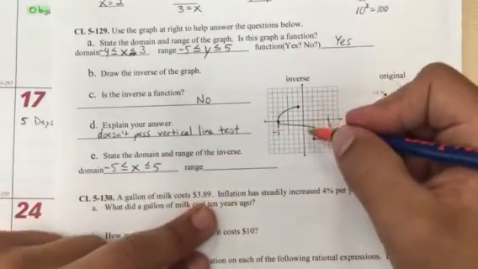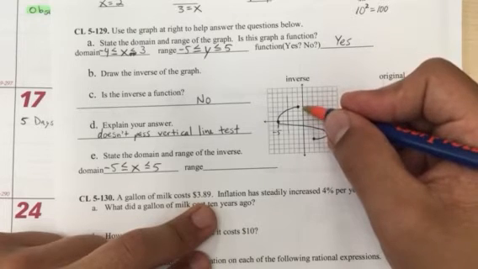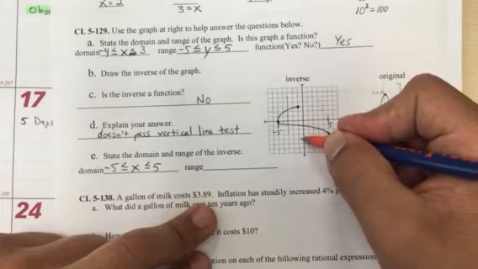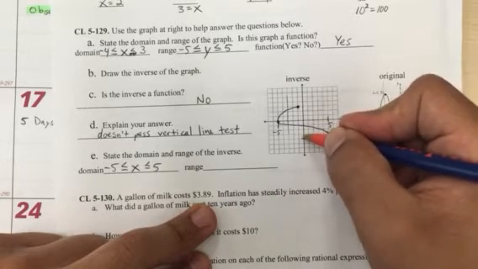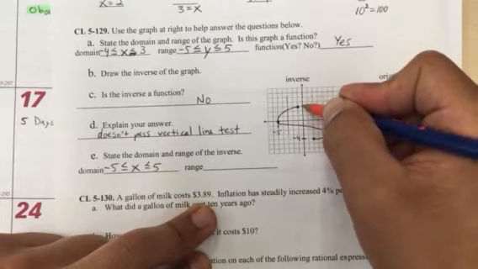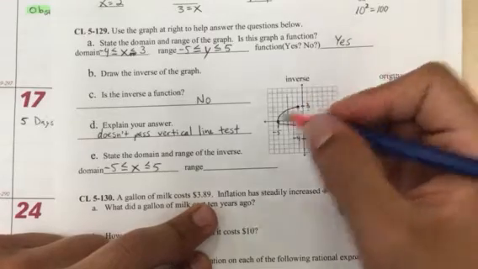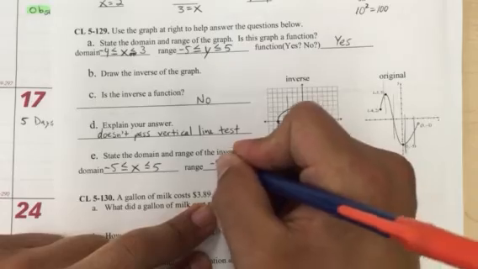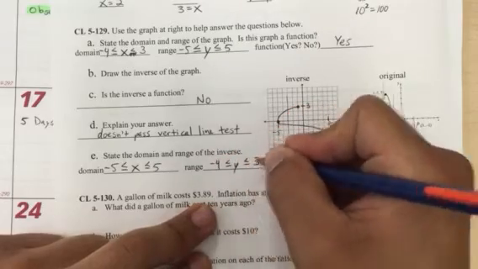Our range is going to be all the y values that represent outputs on this graph. So if we see there's outputs all the way from -4 to +3. So our range is going to be all y values that are greater than -4 but less than 3.